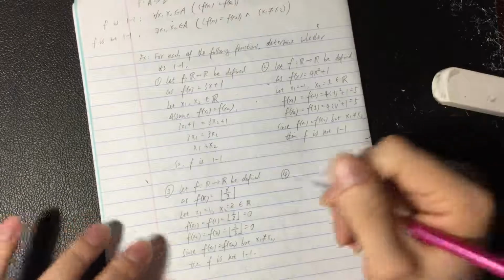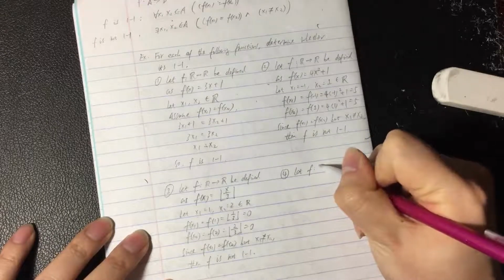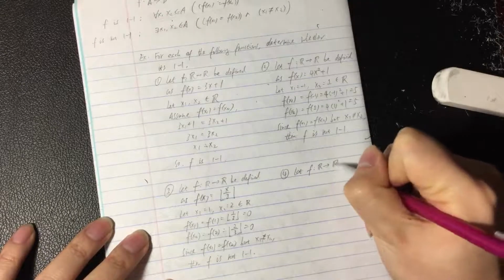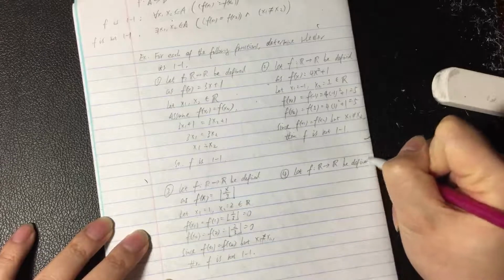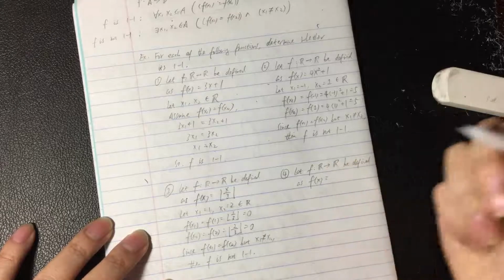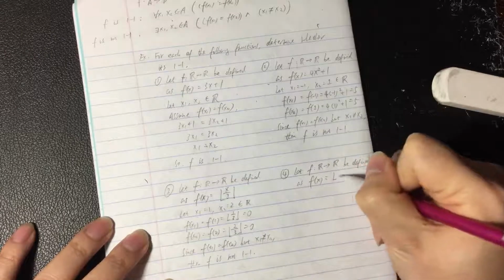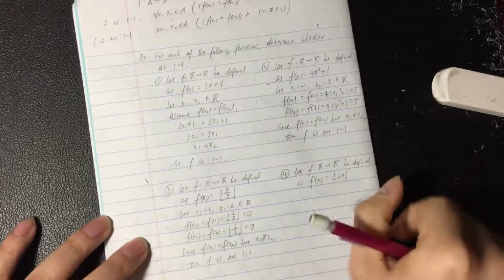Next example. Let f from real numbers to real numbers be defined as f of x equal to the floor function of 2x. Is this function one-to-one?